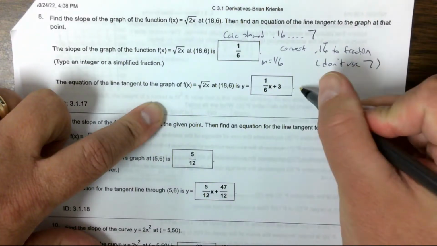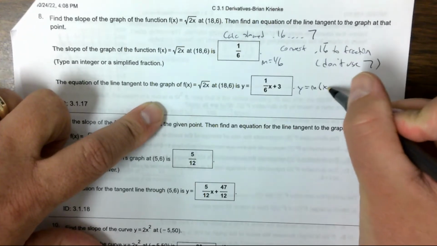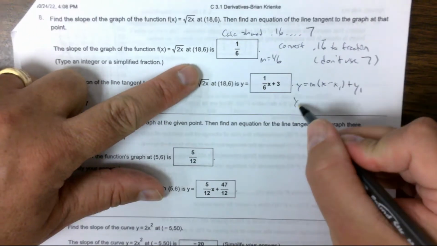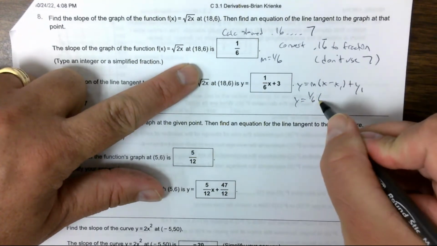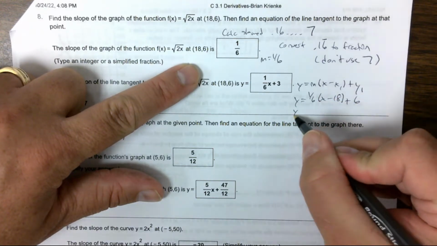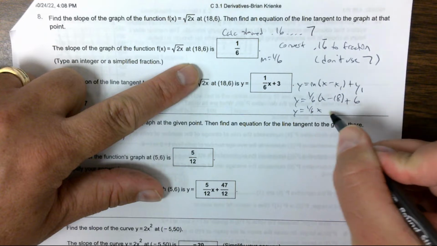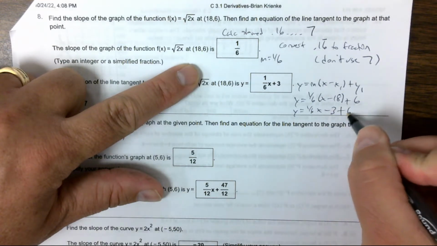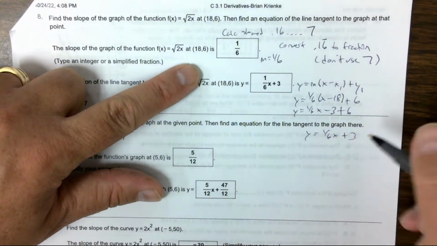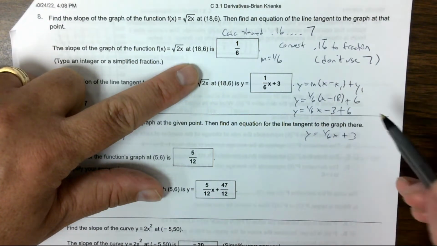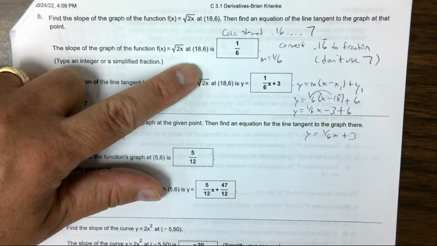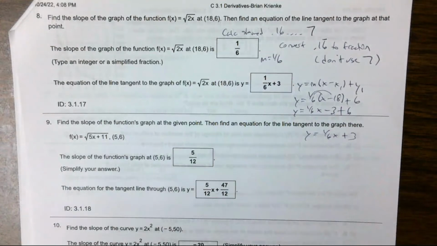and so we have y equals m, x minus x1 plus y1. So y equals 1/6, x minus 18 plus 6. 1/6 x minus 3 plus 6. So that's 1/6 x plus 3. So what I did was 1/6 times negative 18 is negative 3. So then that's your answer.